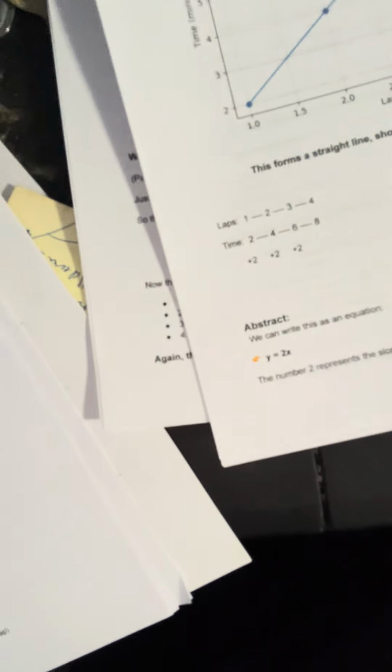All right, so the way we write this, the equation is y equals 2x. What does y stand for? Y stands for the time, all right, and the x stands for the number of laps. So we need to remember this formula because that's the formula that we're using. All right, the number 2 represents the slope in the graph. So what's the constant rate that's always going up per lap?